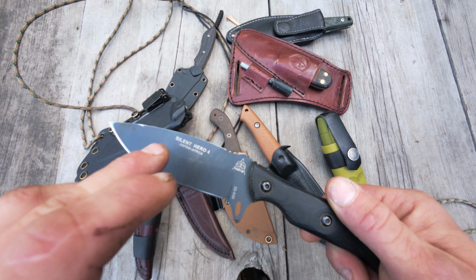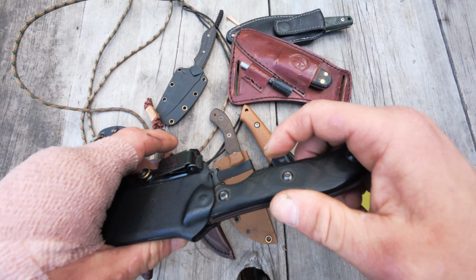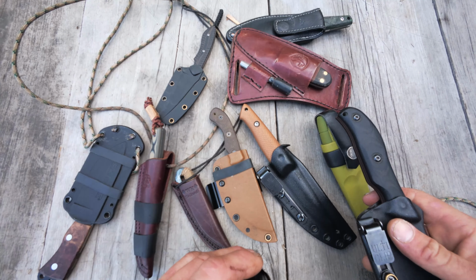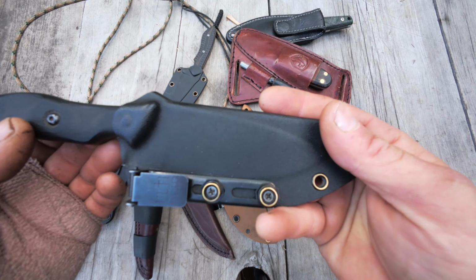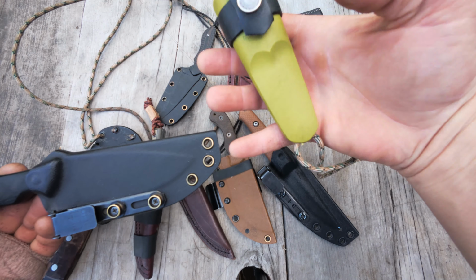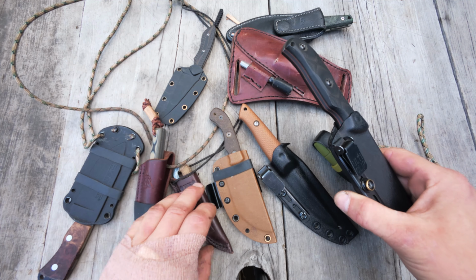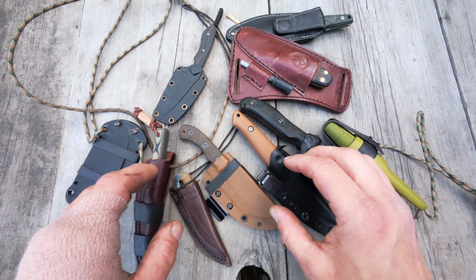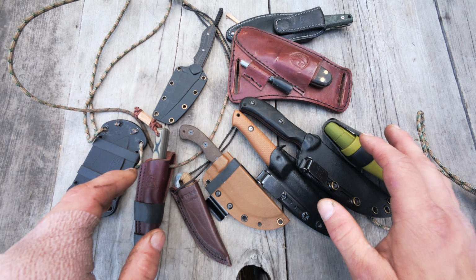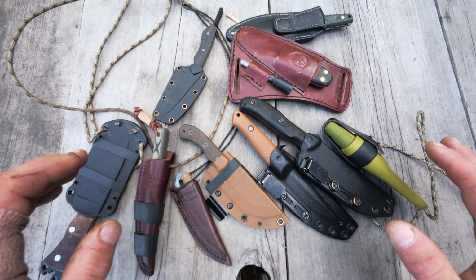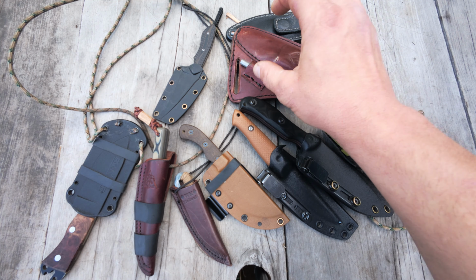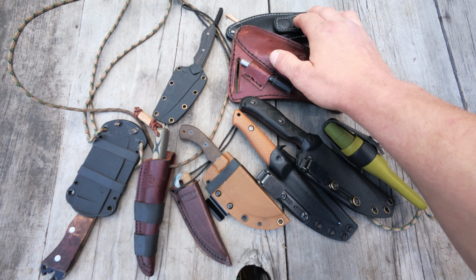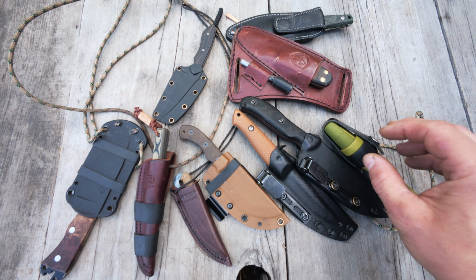So steel is very important. We kind of already went over sheaths. There's pocket carry, there's neck knives, and belt. You carry in all those places. I mean, there's also boot knives, and you could put them in jacket pockets or whatever. But those are the three main ones. You've got belt carry, pocket carry, and you've got neck knives.